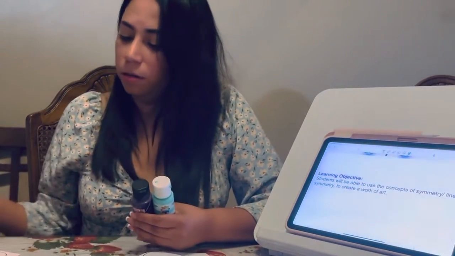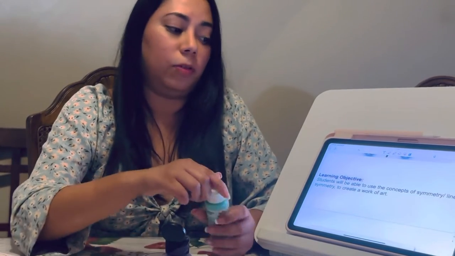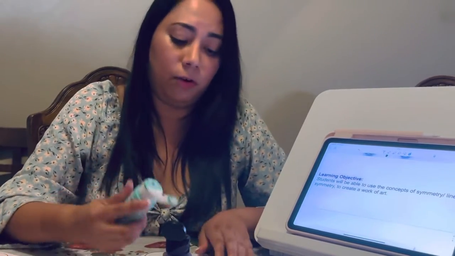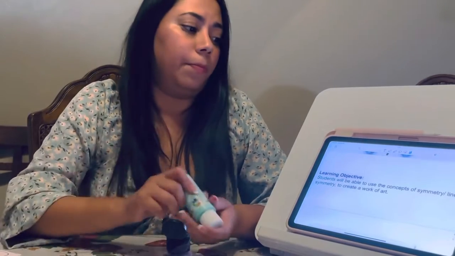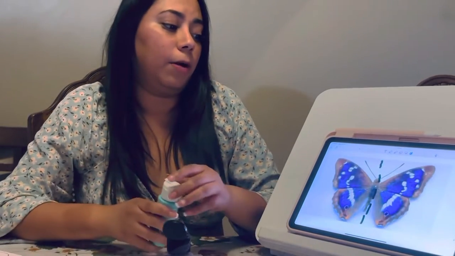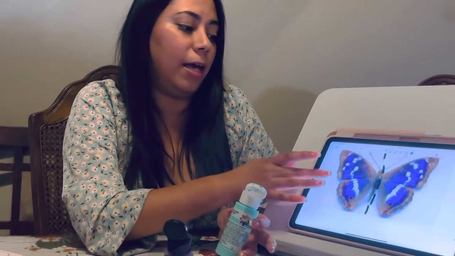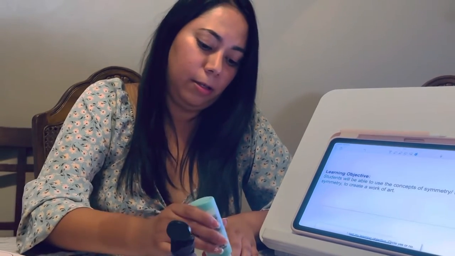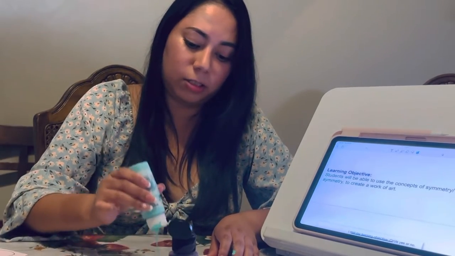Okay, so you guys are going to use the paints. I'm just using these two as examples. I have a PowerPoint for you guys where you guys can follow along and try to make your butterflies look like a real butterfly. This butterfly is the purple emperor butterfly, and there's a lot of other butterflies that we have that you guys can try to copy. You guys can find that in our Google Classroom, okay? So you guys are just gonna like drop some paint, be generous with the paint because you do want it to transfer nicely.